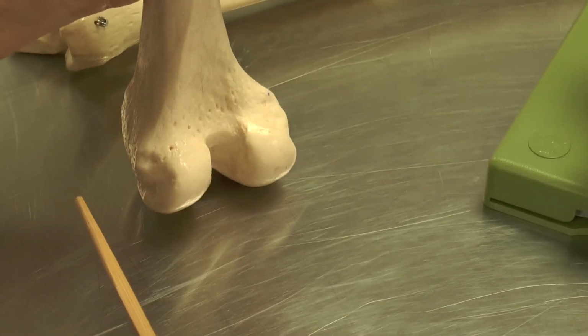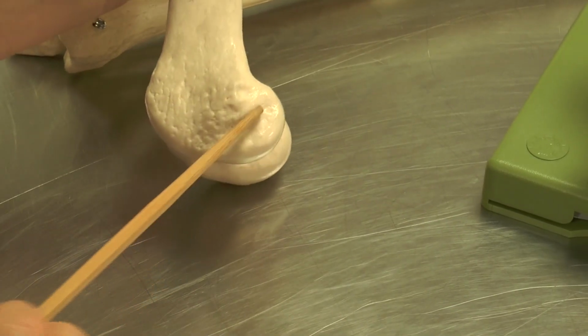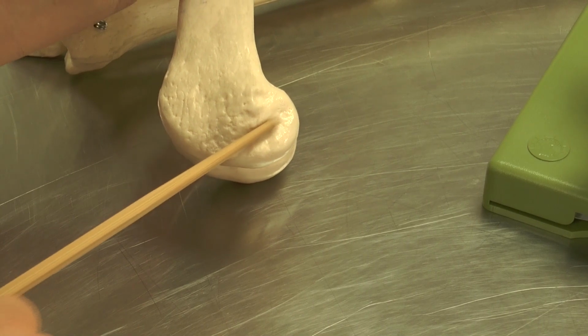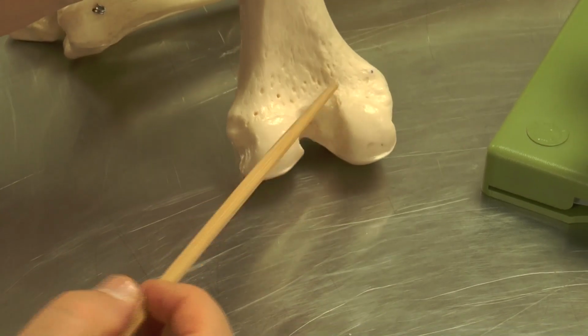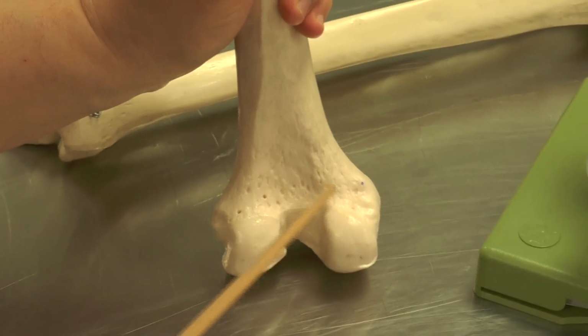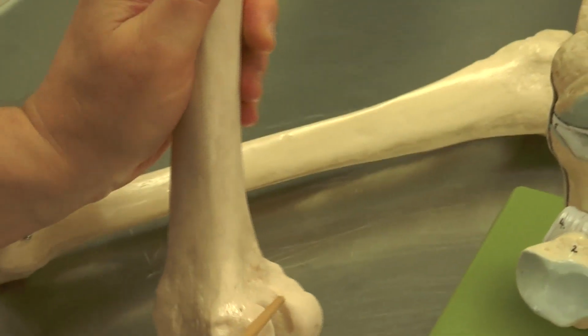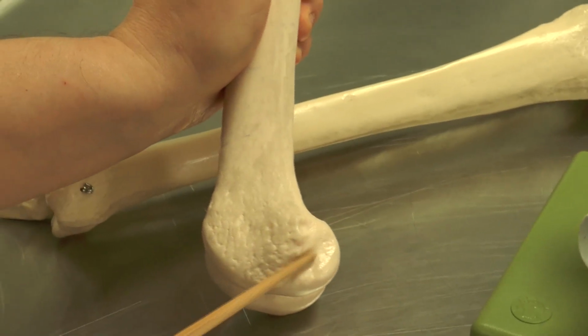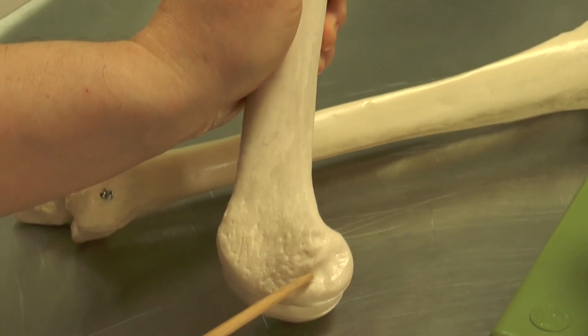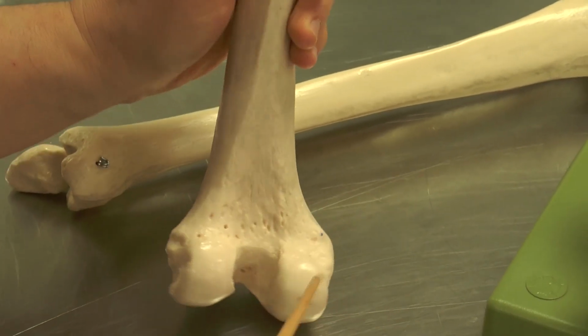And lastly, on the lateral side, we have the groove for the popliteal tendon. So we have the popliteal muscle in the popliteal fossa here, and then the tendon comes around here and forms a groove, and this groove is called the groove for the popliteal tendon. And that's about it, I think.